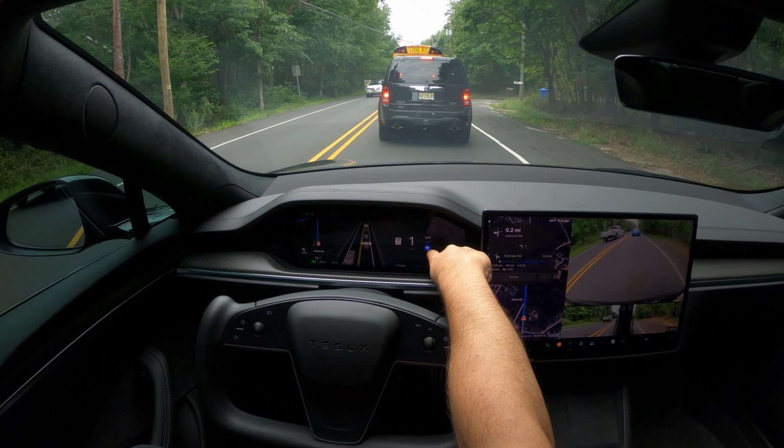So I'm already noticing that a few things have changed, right? So the FSD sign here now has a green mark next to it, which was not there before, and with the latest software update too, I see a little bit of changes here as well. The speed sign is a little bit bigger right now.